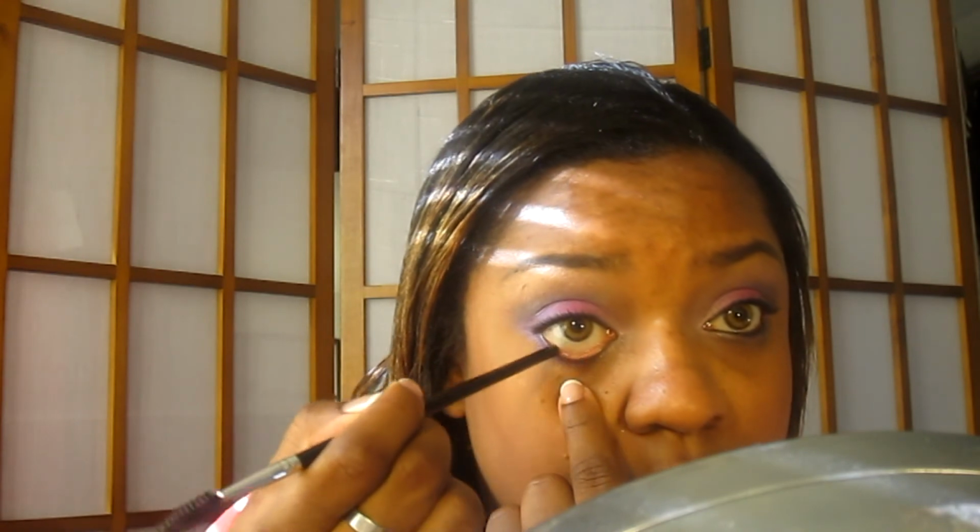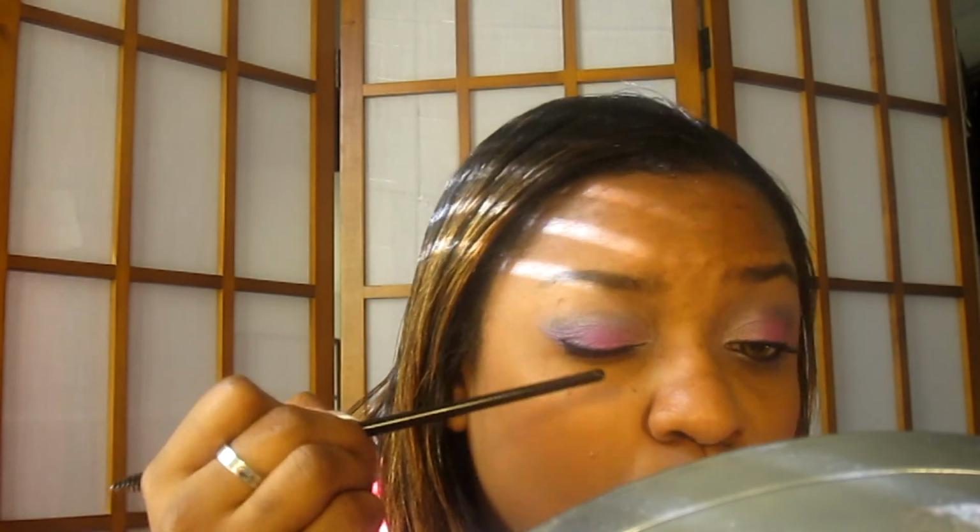Now when someone says waterline, they mean the table of the eye when you pull it out and you put your eyeliner there. When they say lash line, they just mean smudging it into your lash area or across here. And when they say tight line, it means when you pull up your eye and you line the upper lash line.